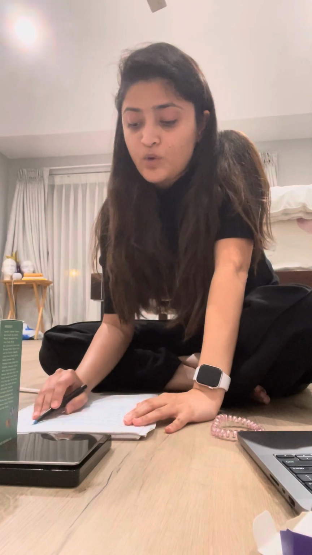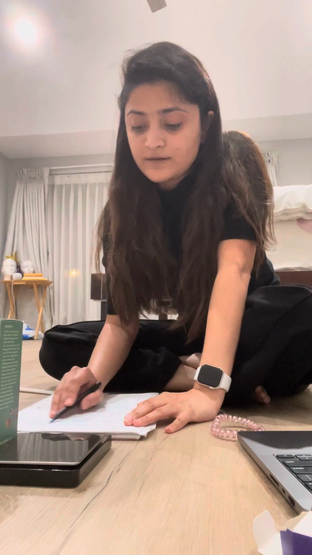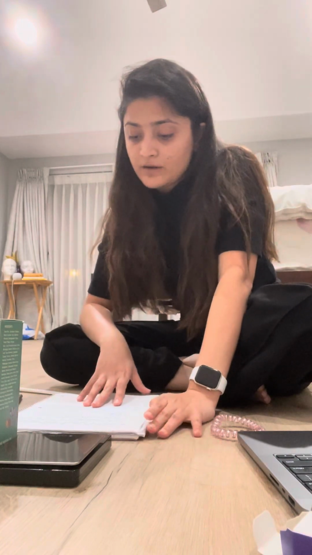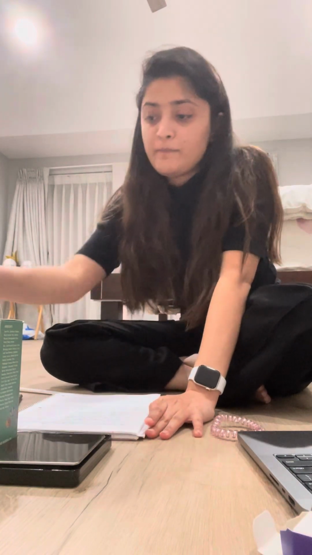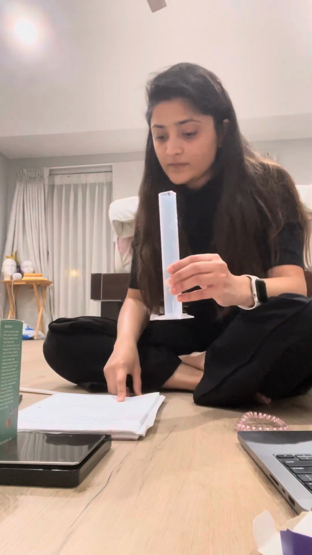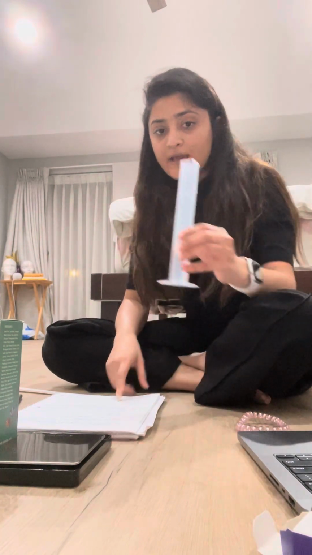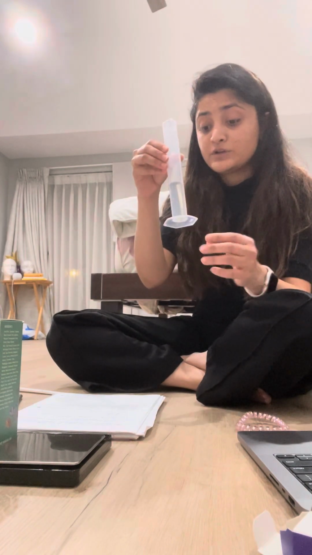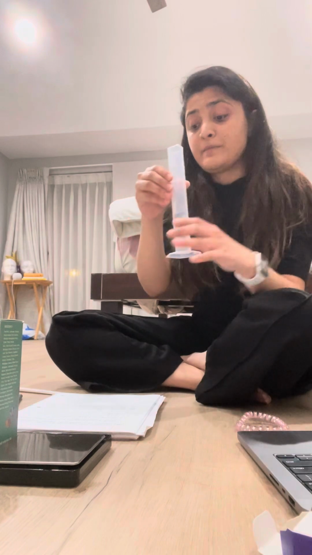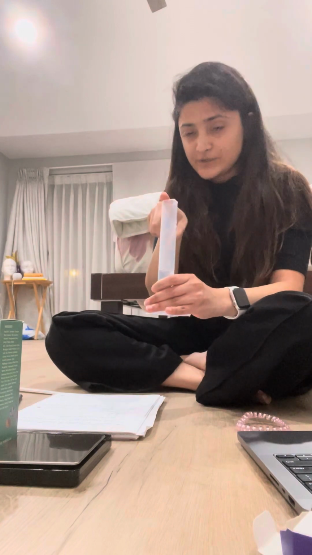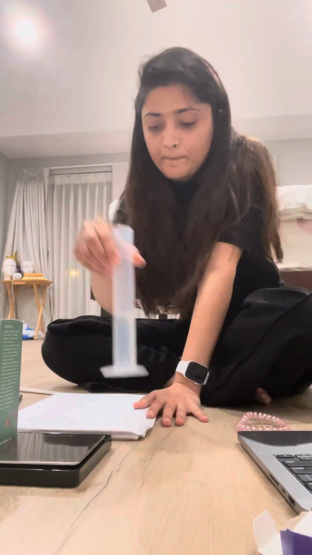Calculate the mass of water using the correct number of significant figures and units. All right, so we need to calculate the mass of just the water. That means we have to subtract the mass of the cylinder from the mass of the graduate cylinder and the water.